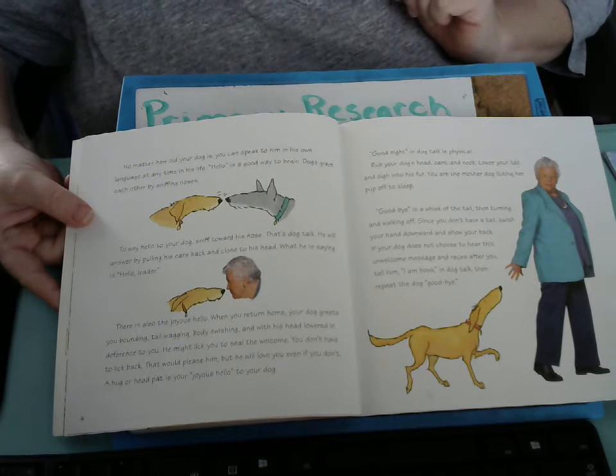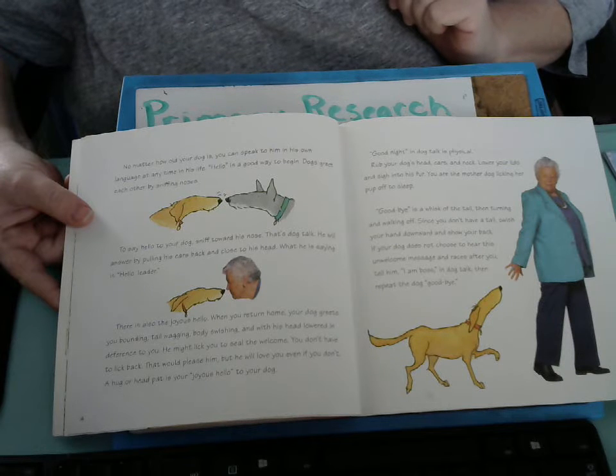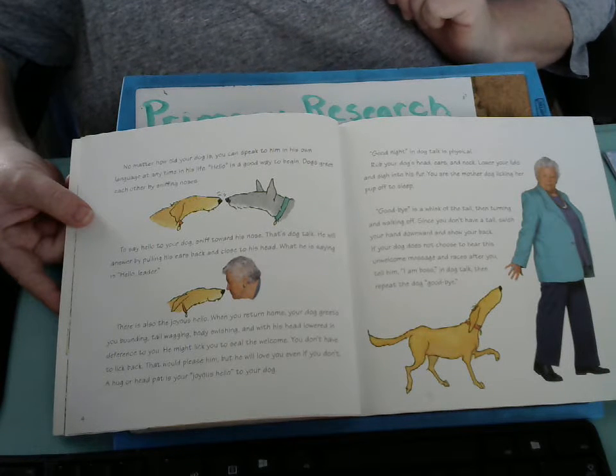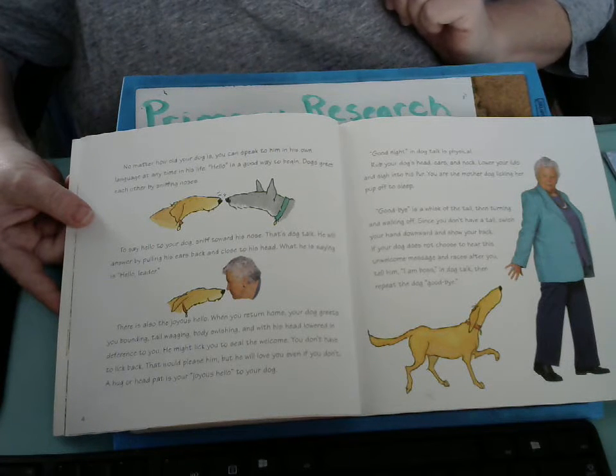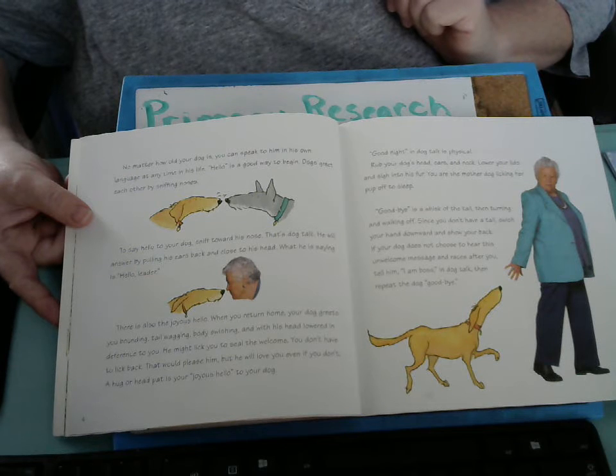No matter how old your dog is, you can speak to him in his own language at any time in his life. Hello is a good way to begin. Dogs greet each other by sniffing noses. To say hello to your dog, sniff toward his nose. That's dog talk. He will answer by pulling his ears back and close to his head. What he is saying is, "Hello, leader."